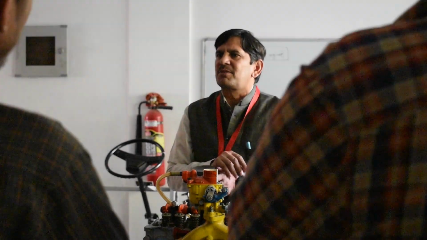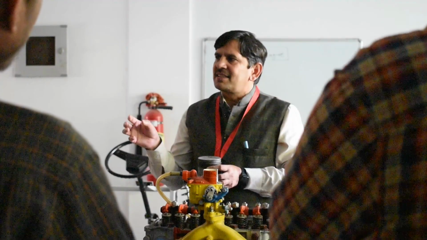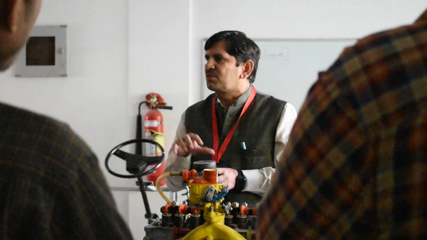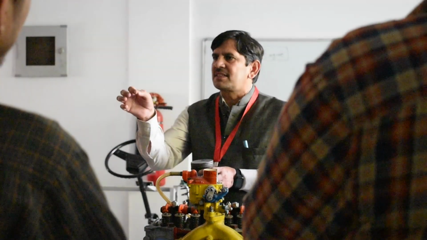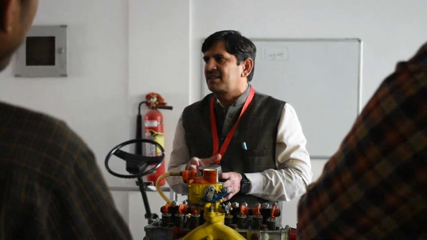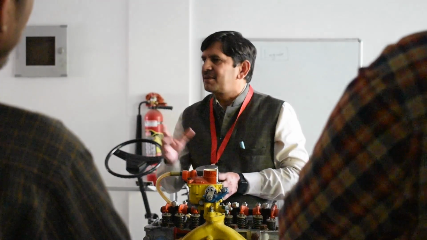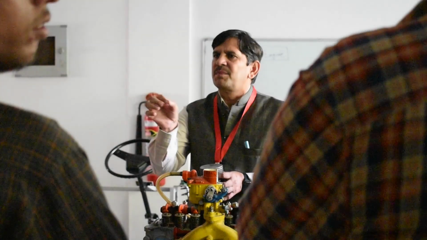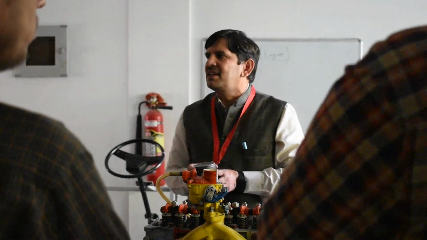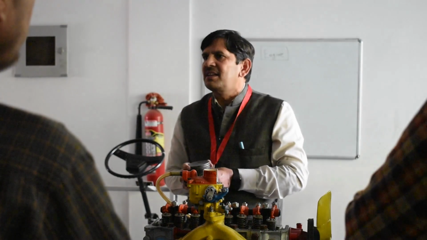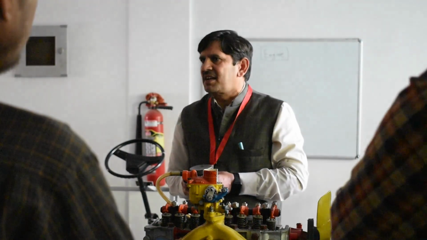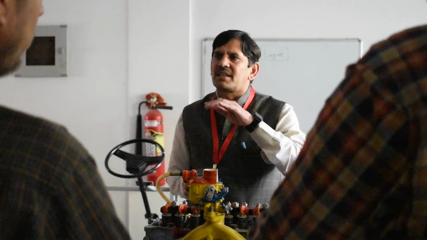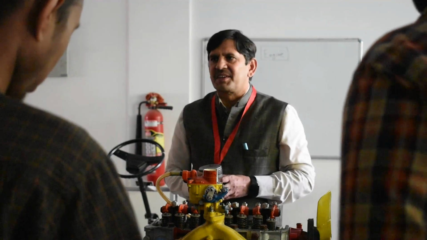But in a petrol engine, we inject fuel and air both, and then after injecting, we produce the spark by the spark plug. By the spark of the spark plug, petrol catches fire, because petrol is highly volatile and highly combustible, so it catches fire even at some distance. But diesel is not so volatile, so for diesel we need a certain temperature and pressure for burning.